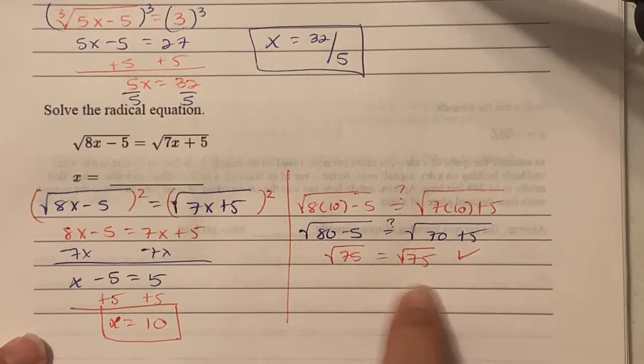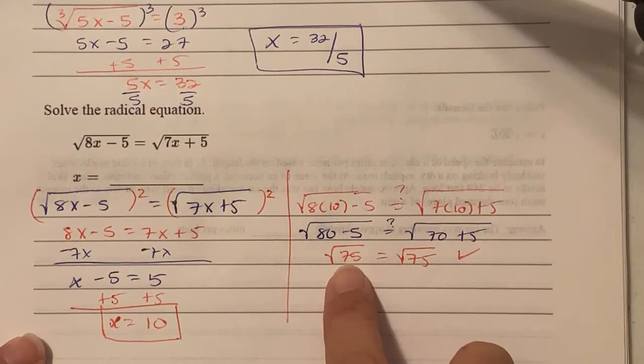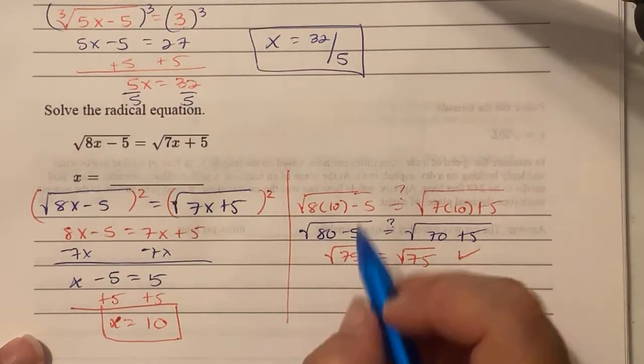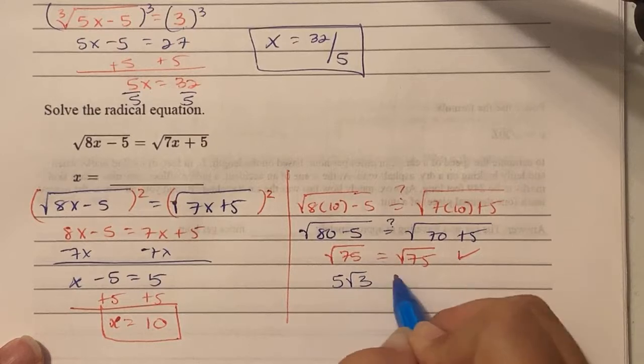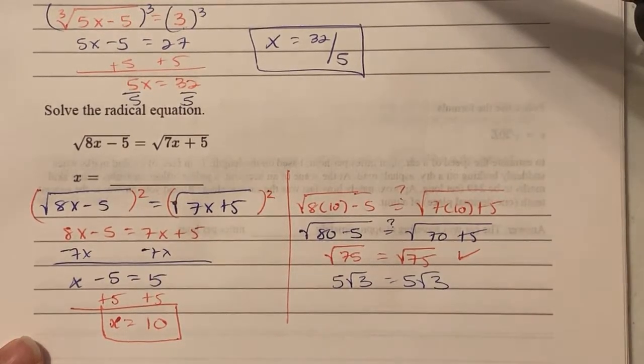This is just a verification thing. If you wanted to simplify this one step further, remember this is quarters. 3 quarters make 75 cents. So this reduces to 5 square roots of 3 equaling 5 square roots of 3.